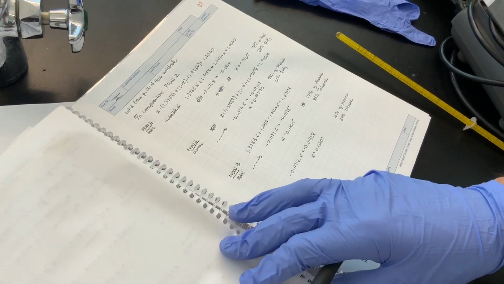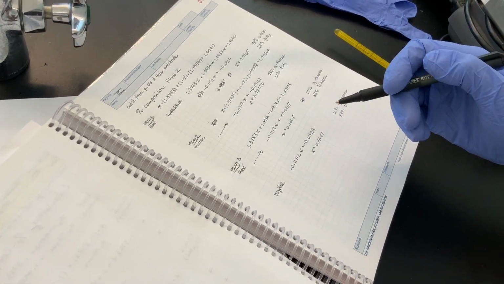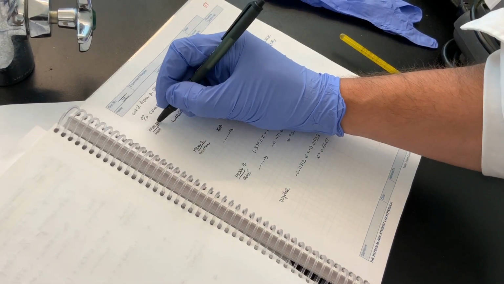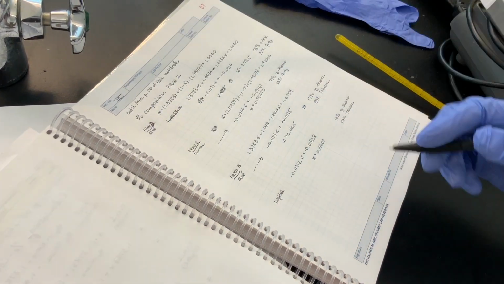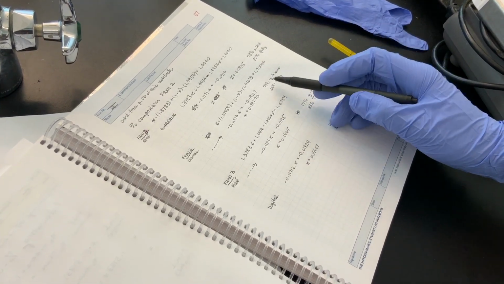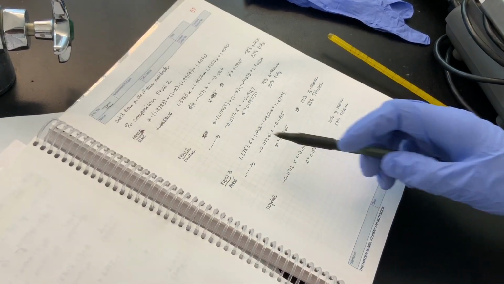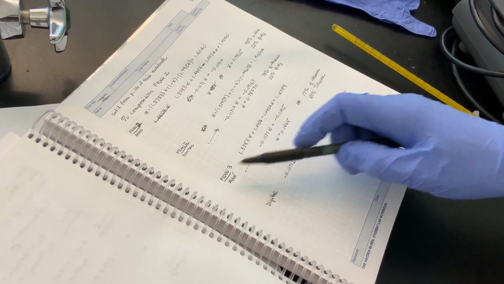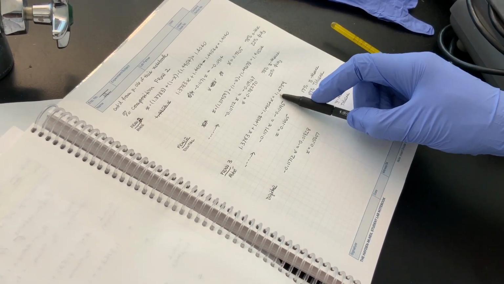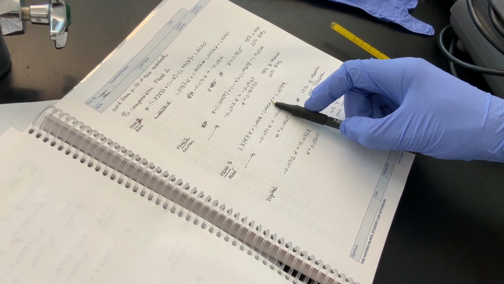For fraction 2, it works out to be 78% hexane, 22% toluene, and that was the case for both the analog and the digital. Fraction 3, which we were more concerned about, we measured 1.4759. Our standard for toluene was 1.4954.